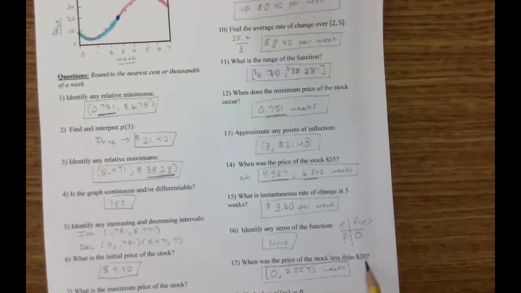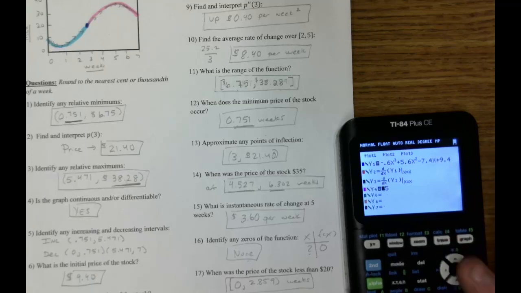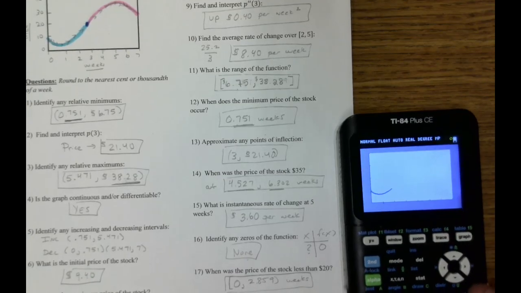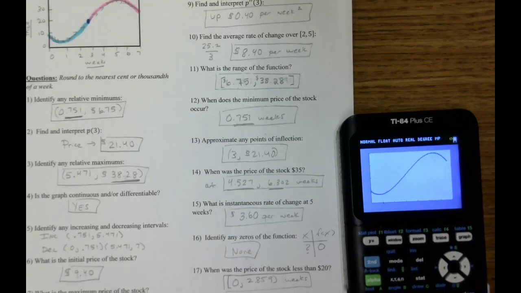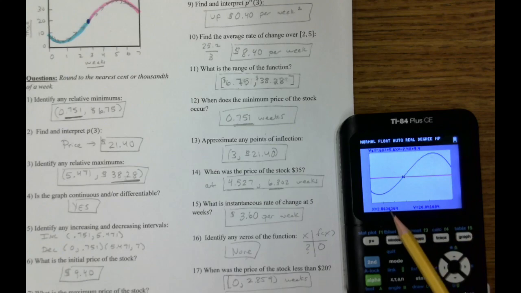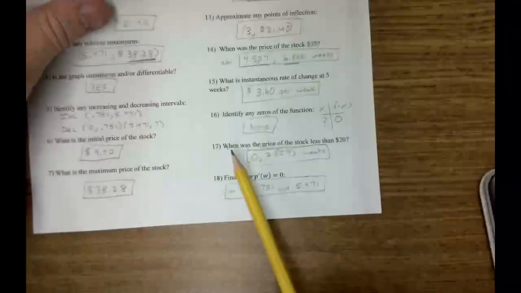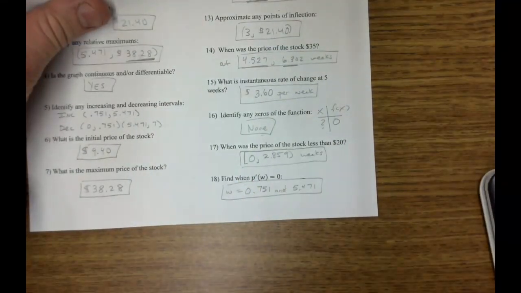When was the price less than $20? So I'm going to change this 35 to 20. And there's my graph of my stock. There's that value. And at this point in time, to the left, from about 2.8 to the left, all of this area here is underneath the curve. So it's from 0, and I put a closed bracket there, 0 to 2.859.